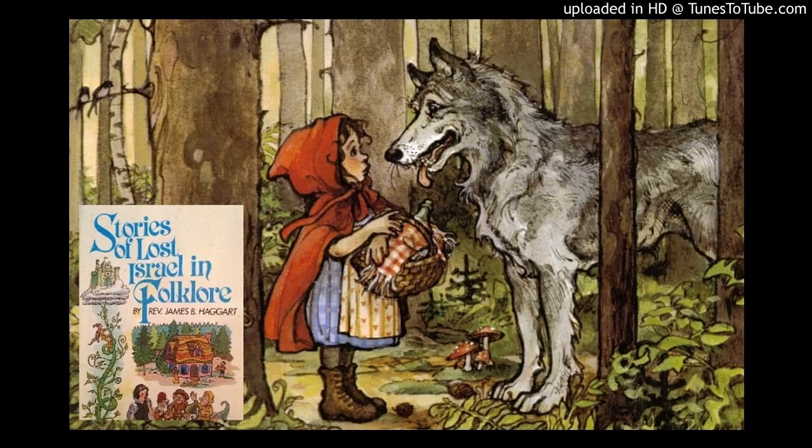"Oh, grandmother, what big ears you have!" "Oh, grandmother, what big eyes you have!" "Oh, grandmother, what large hands you have!" "Oh, grandmother, what big teeth you have!"